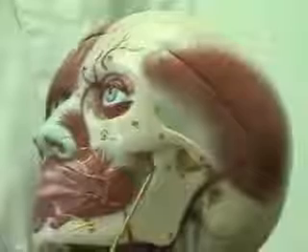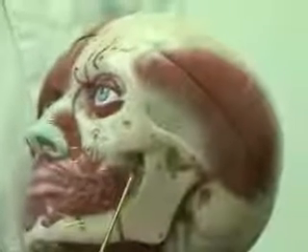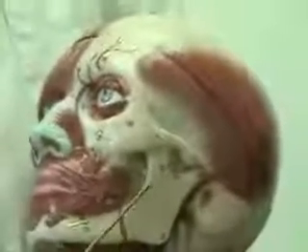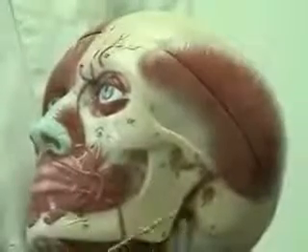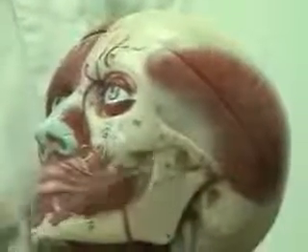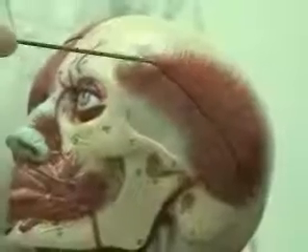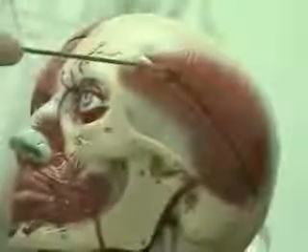It acts as a very powerful elevator of the mandible. So again, we use this muscle for mastication, for biting. Very strong elevator of the mandible. Muscles of mastication are innervated by the trigeminal nerve, cranial nerve number 5.